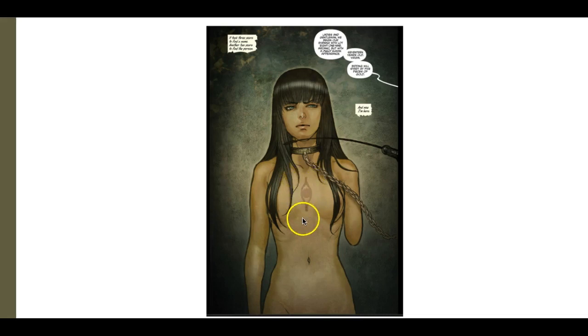So right here, we already know that she is marked. This particular character, we don't know who they are. We know that they are marked. We know that there is a collar around their neck, and chains. There's some texture going on here.